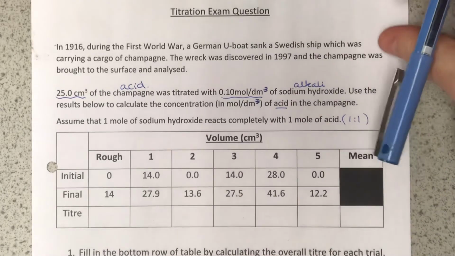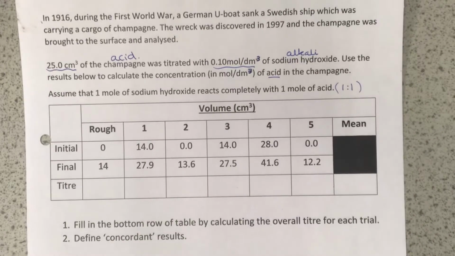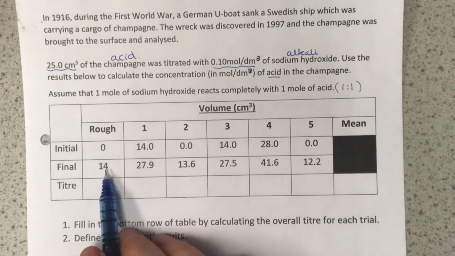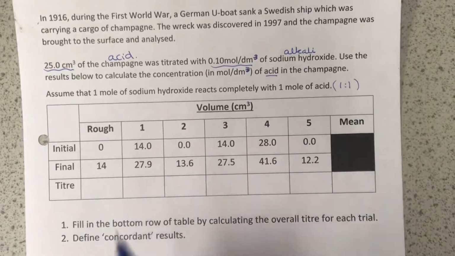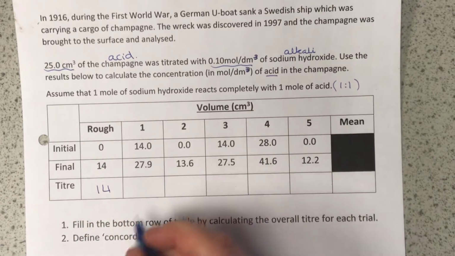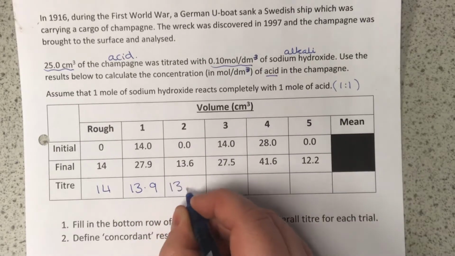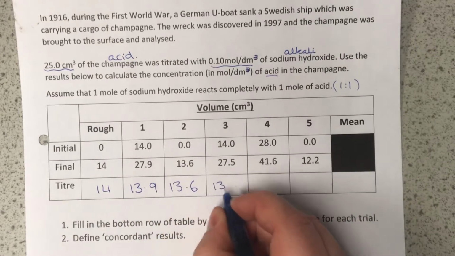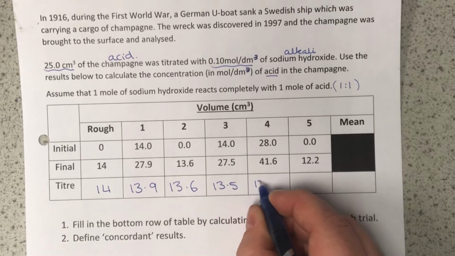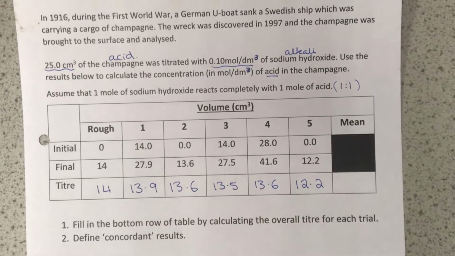Let's see what the tasks are actually asking us to do. Fill in the bottom row of the table by calculating the overall titer for each trial. Okay, this is just a case of getting your final titer minus the initial. So 27.9 minus the 14 is 13.9. This will be 13.6, 13.5, 13.6 again. Oh, and a random one there of 12.2.